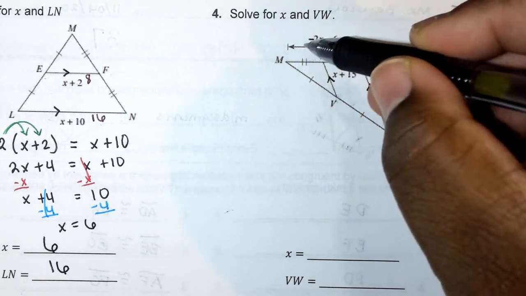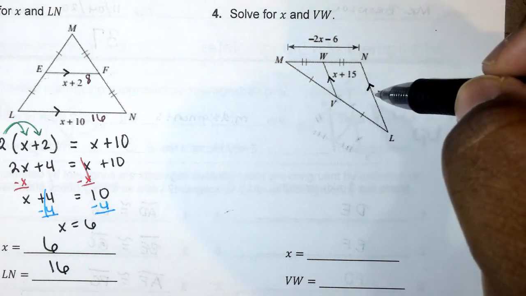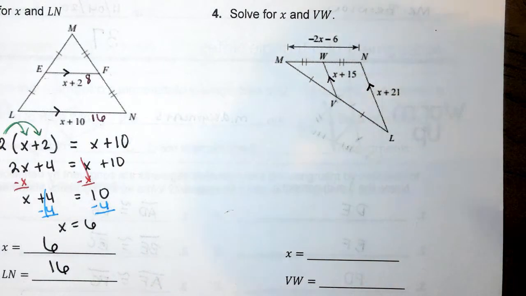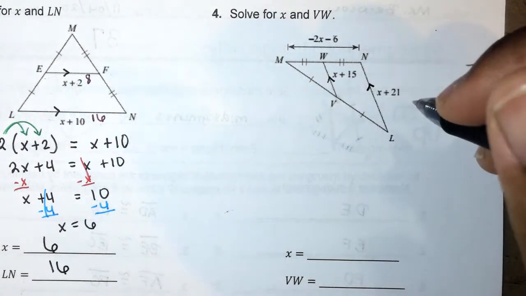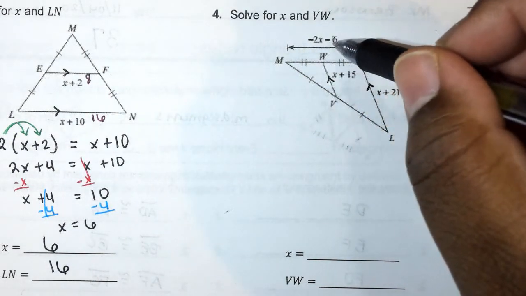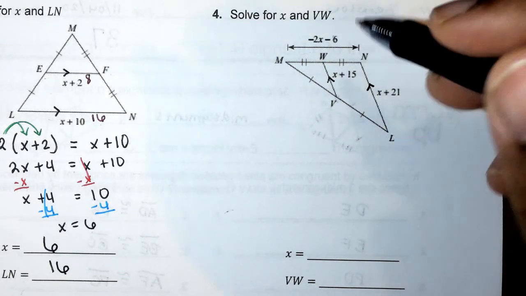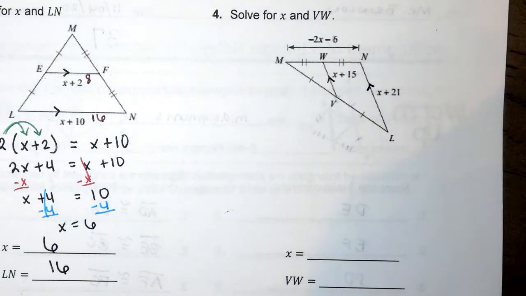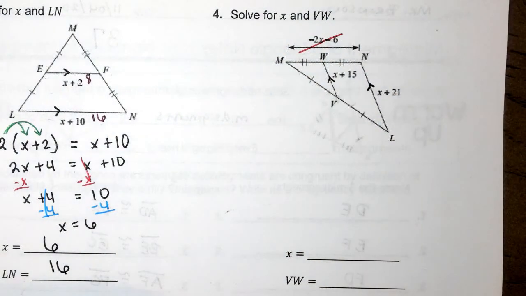But a lot of y'all are gonna want to use this. What does this have to do with our mid-segment and the side that it is parallel to right now? Absolutely nothing. But a lot of y'all, because you see another expression in the problem, assume you have to use it. Do I need to use negative 2x minus 6? No. This is just a distractor in this problem. We don't even need to use this. Ignore this. It's here as a distraction.